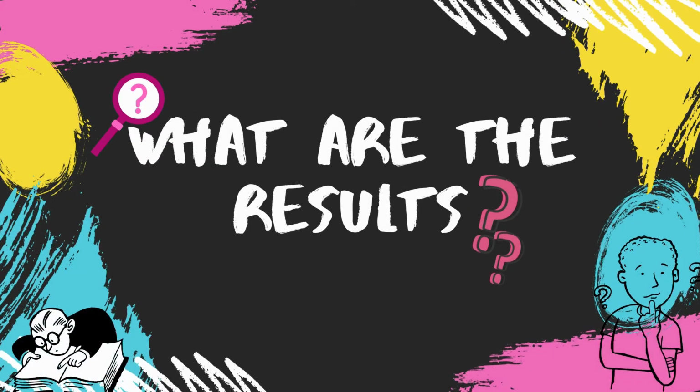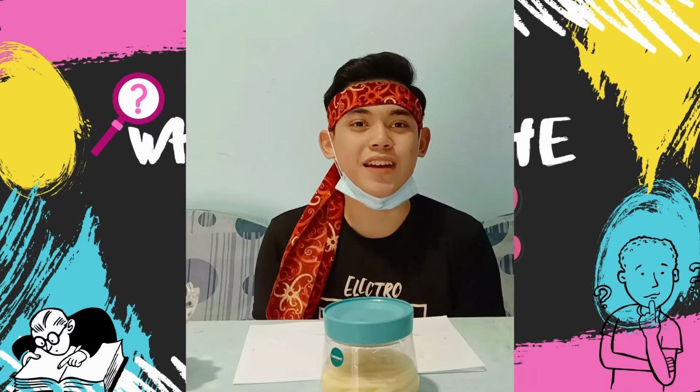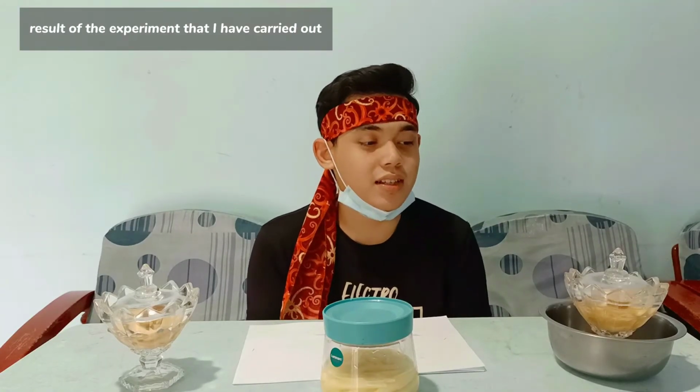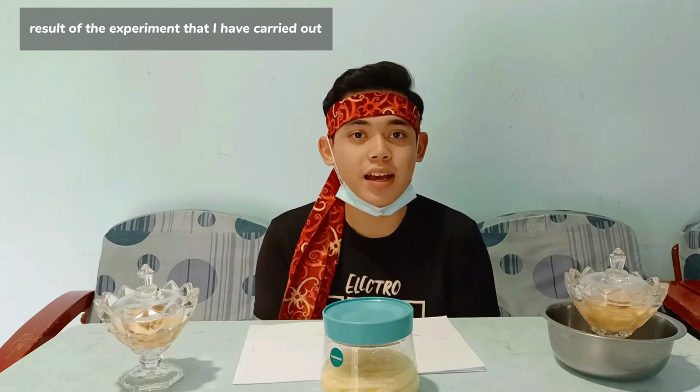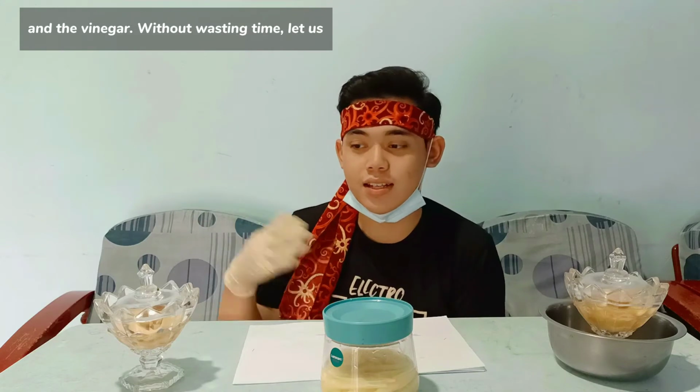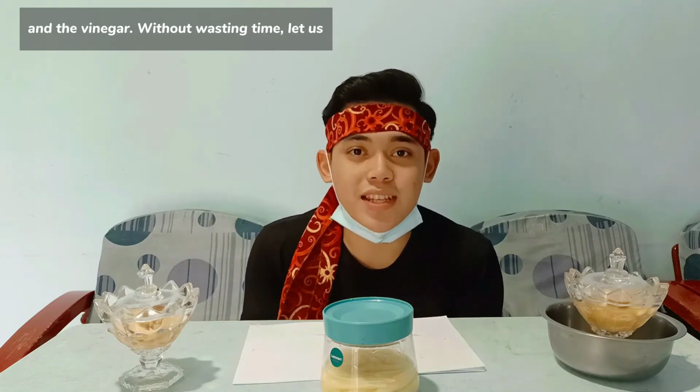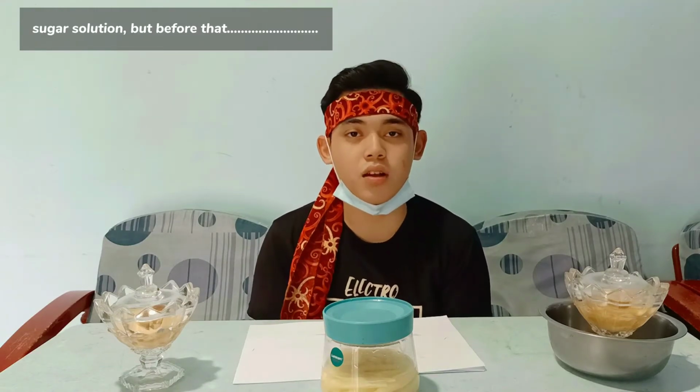One week later. So hello everyone, today I will be sharing the result of the experiment that I carried out 7 days ago. In front of me are the 3 containers containing sugar solution, salt solution and vinegar. Without wasting time, let us take a look at the first container which contained sugar solution.